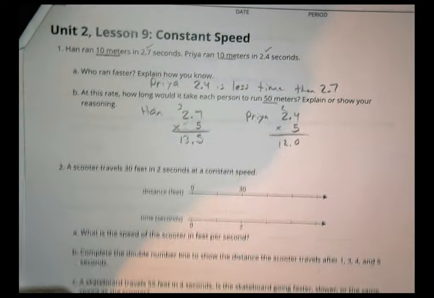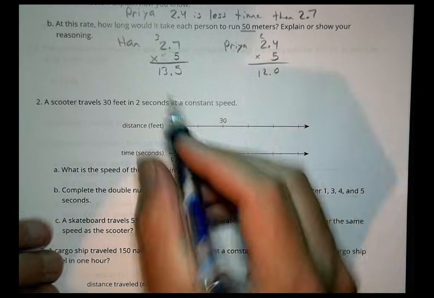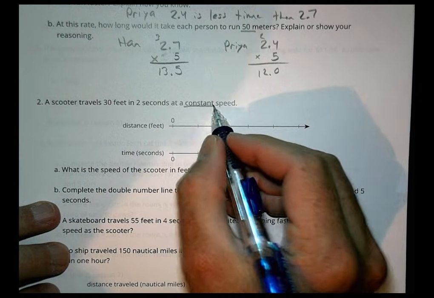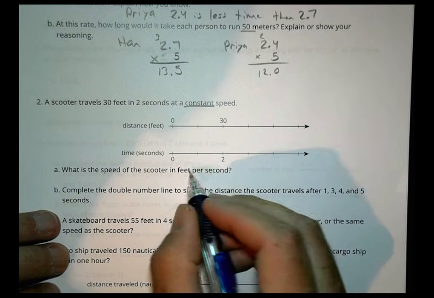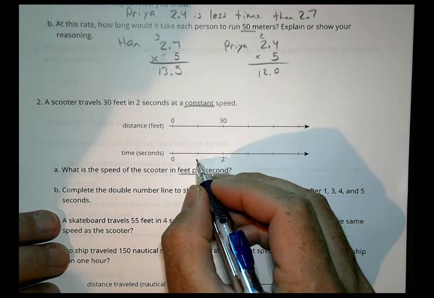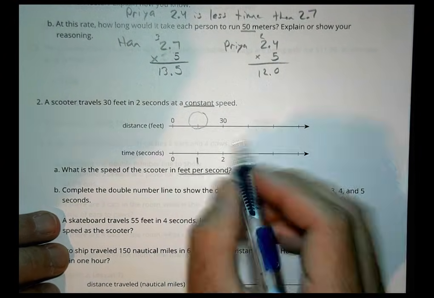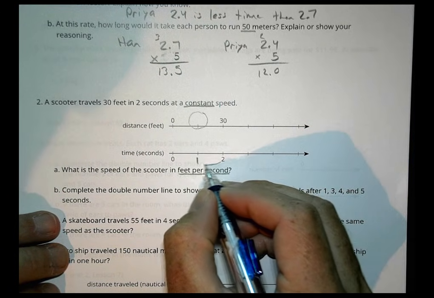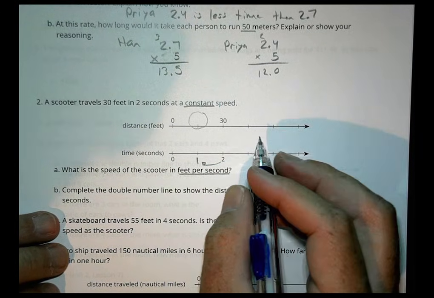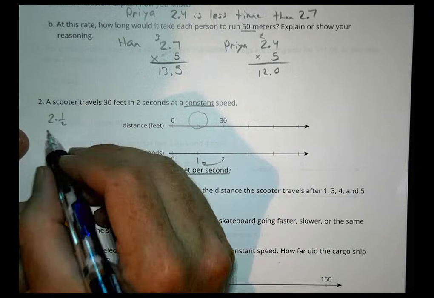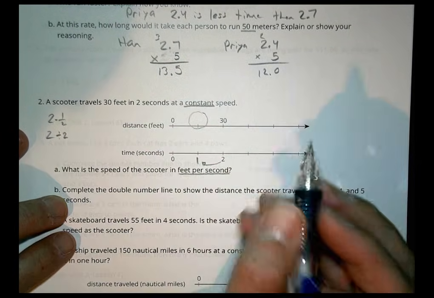All right, number 2. A scooter travels 30 feet in 2 seconds at a constant speed. What is the speed of the scooter in feet per second? So we want to know, how many feet does it do in 1 second? To go from 2 to 1, we are multiplying by the reciprocal. That's 2 times a half, or 2 divided by 2, however you want to look at that.